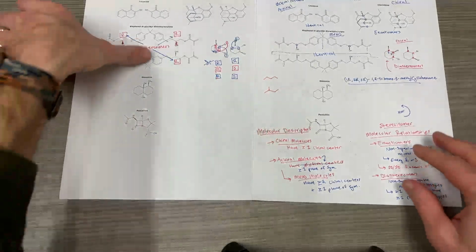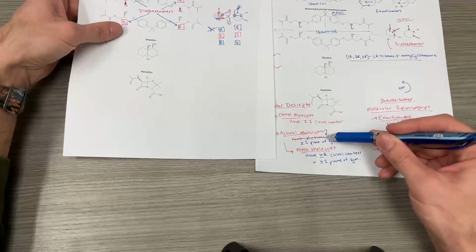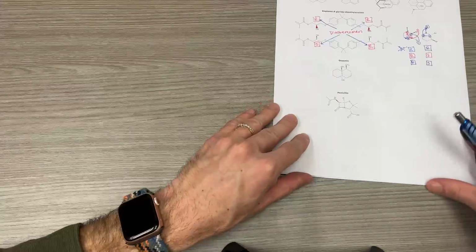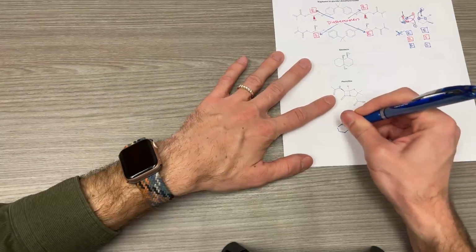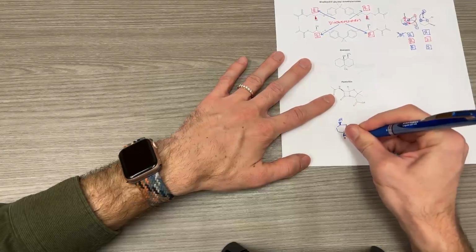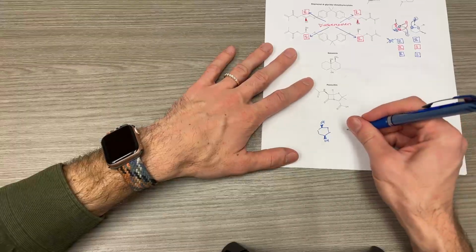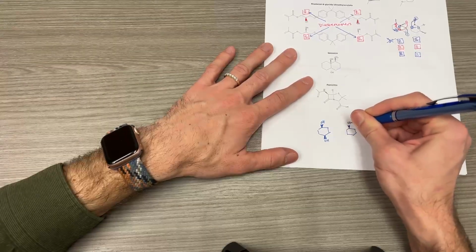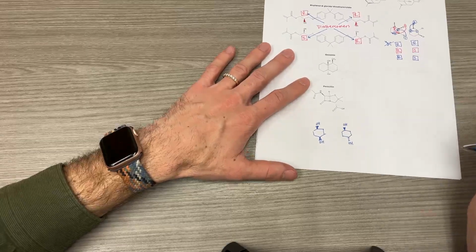Okay, I told you earlier that I wanted to give you an example of an achiral molecule that has a diastereomer. If we look at the compound 1,4-cyclohexanediol, we can draw this as cis-1,4-cyclohexanediol or trans-1,4-cyclohexanediol.